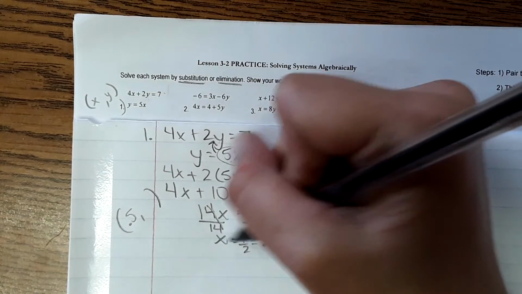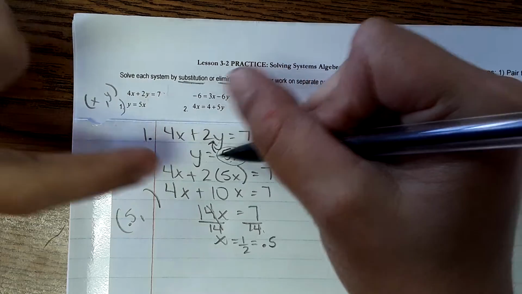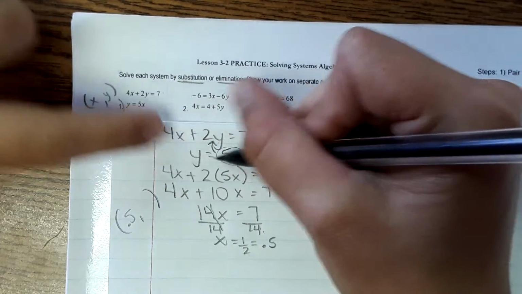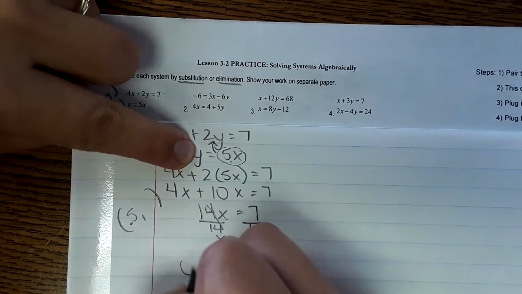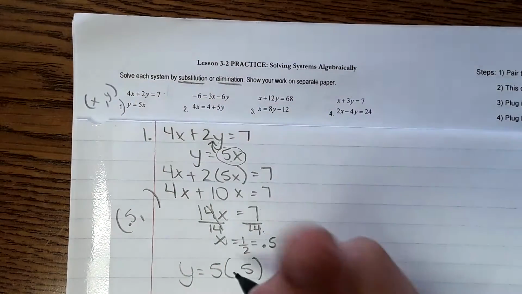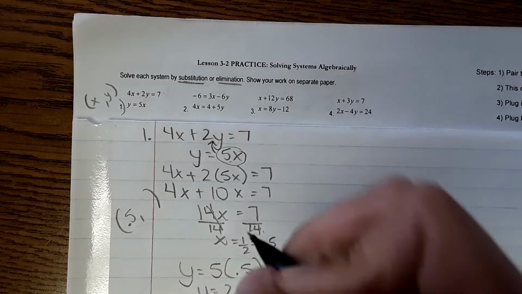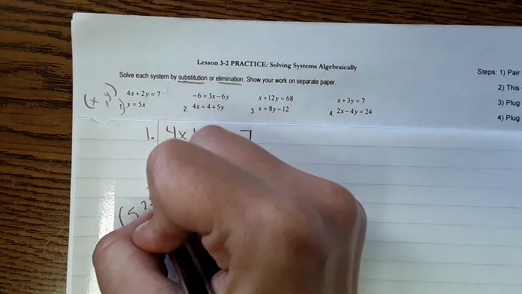So here we have x equals 0.5. Now we can plug that back into either one of the equations. I would always choose the simpler of the two. So this second equation, y equals 5x, I can usually just do 5 times 0.5. Plug that in a calculator or do it in your head, y equals 2.5 or 5/2 or 2 1/2, however you want to look at that.